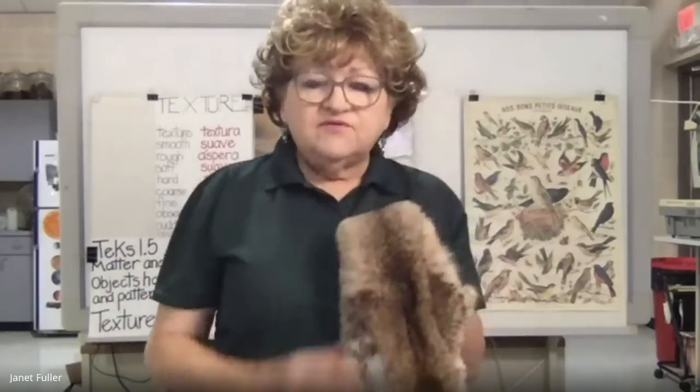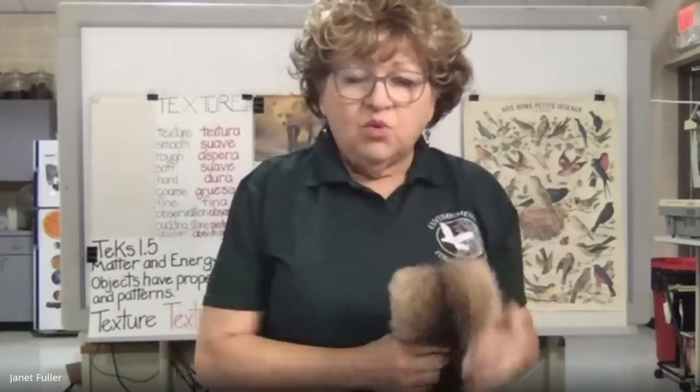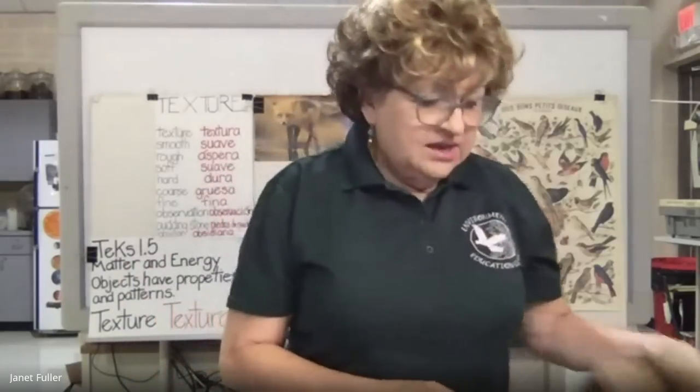See all those hairs in this fur. See how soft it is. This soft fur helps the bobcat be warm in the winter time. Now that was soft. Let's look at hard.